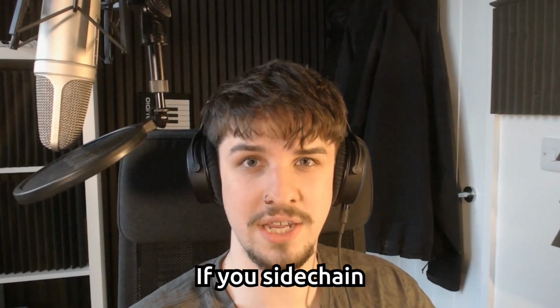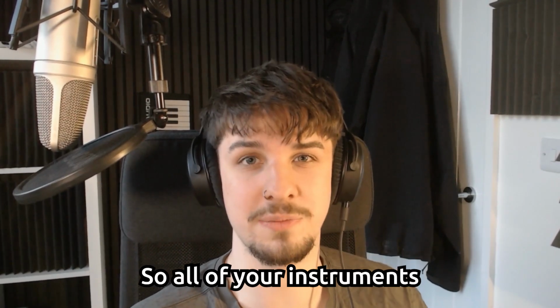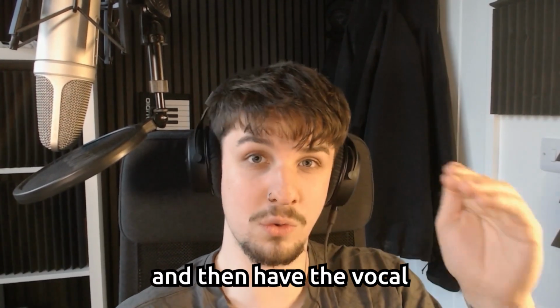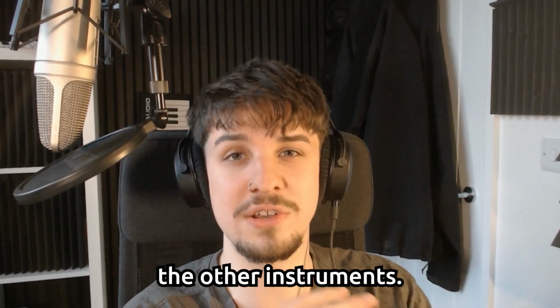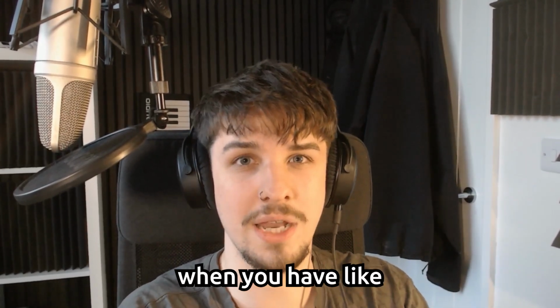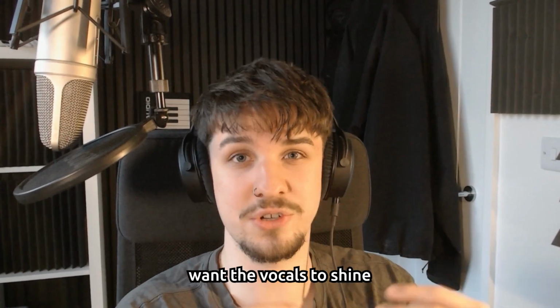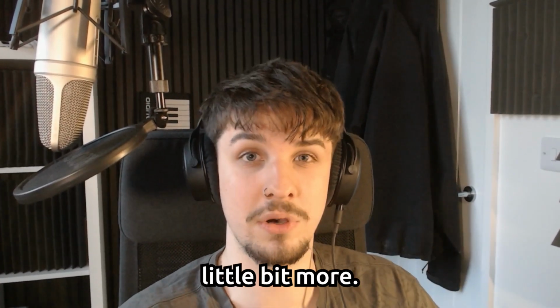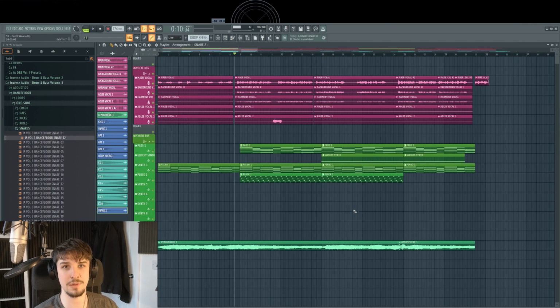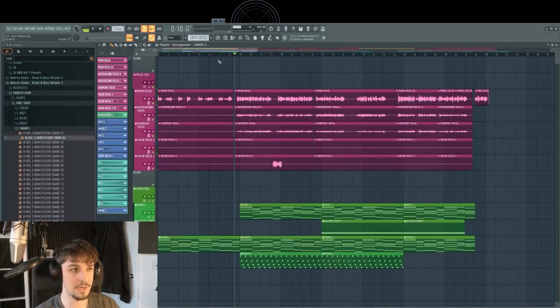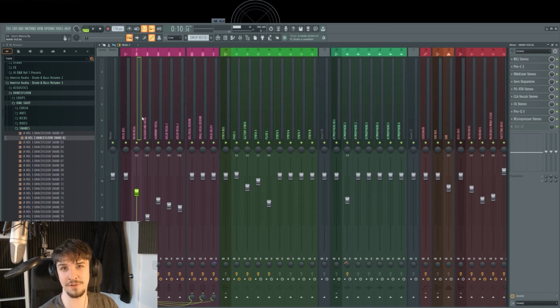If you sidechain the instrument bus, so all of your instruments, to the vocal, and then have the vocal cut down the frequencies of all the other instruments, it can be really good for when you have a busy section and you just want the vocals to shine through a little bit more. So I've purposefully made the instruments in this section a bit louder than I had them before, just for demonstration purposes. And what you should hear is that the vocal is clashing, it's fighting for space, and then we're going to use Trackspacer 2 to fix that.